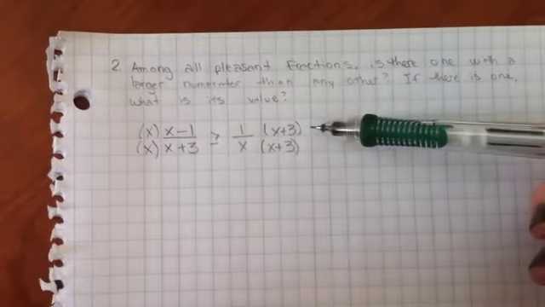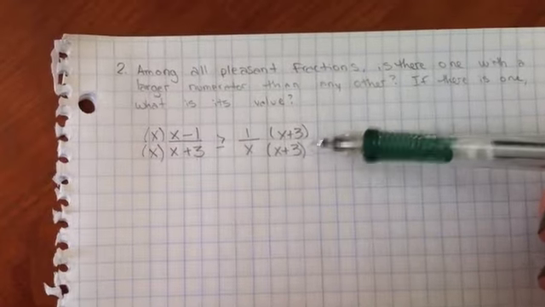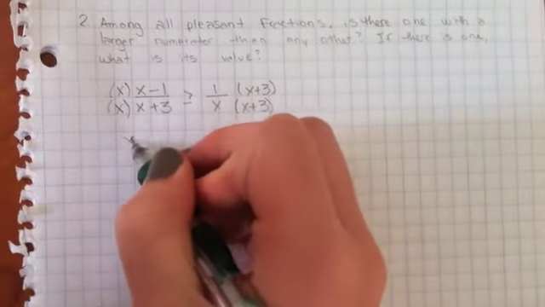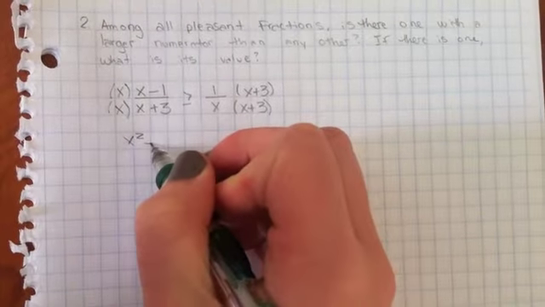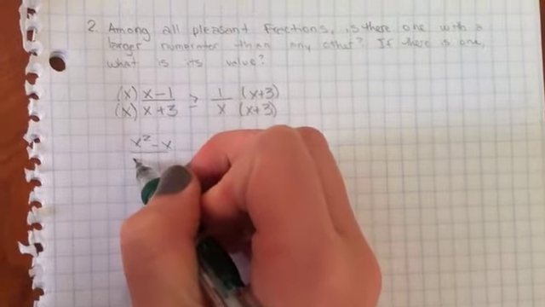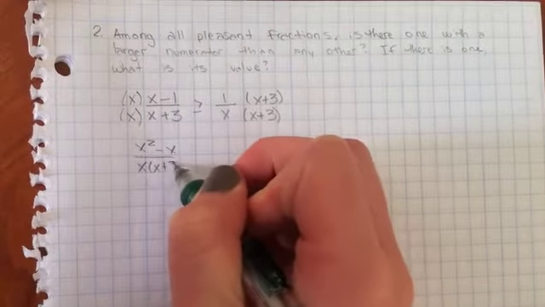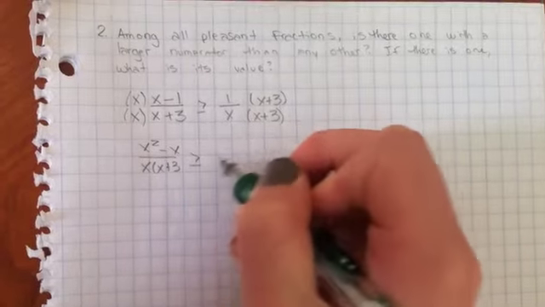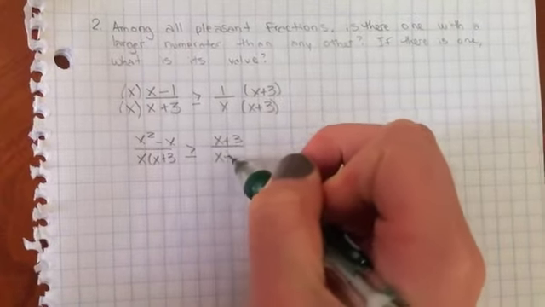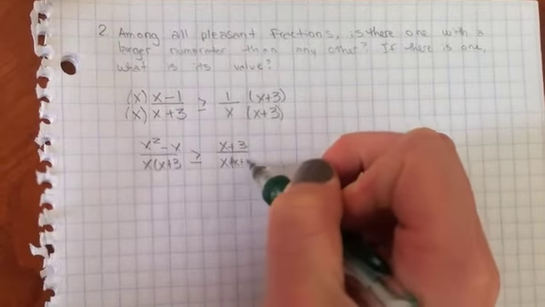And you can do this because x plus 3 over x plus 3 is 1, and x over x is 1 also, so you know that you can leave it like that. And then x squared over x times x plus 3 minus x over x times x plus 3 is greater than or equal to x plus 3 over x times x plus 3.